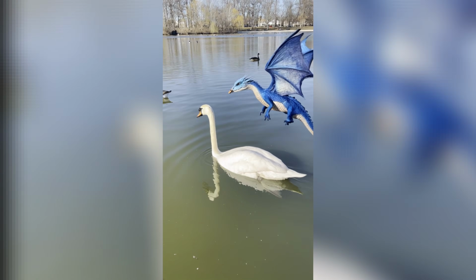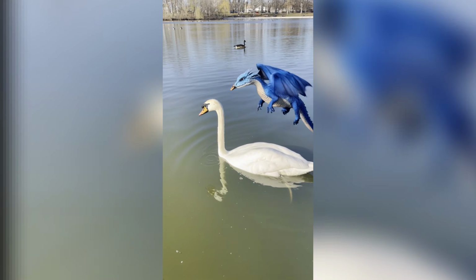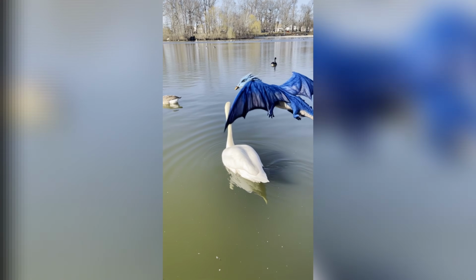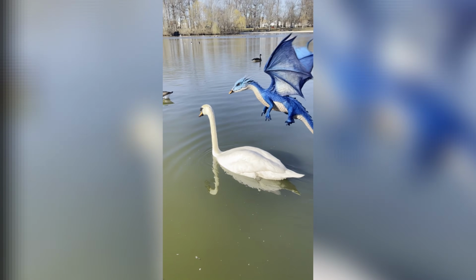I followed the same steps as before, and here's the result. Visually, everything looks great. The dragon flies smoothly above the swan. The only thing is, for some reason, the dragon has a beak, just like the swan. It's kind of hilarious, but overall, I'd say it turned out pretty amazing.